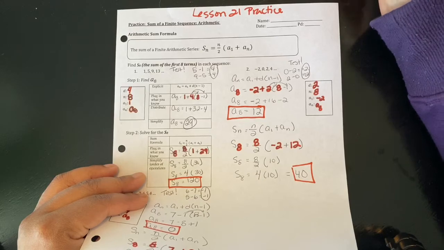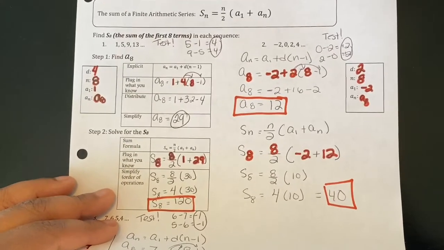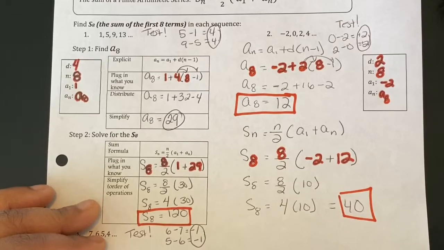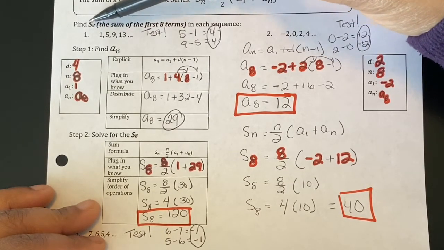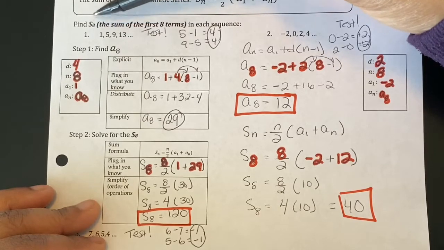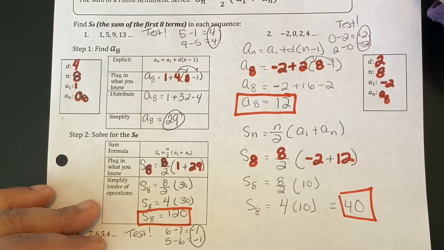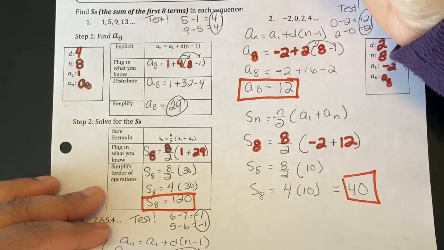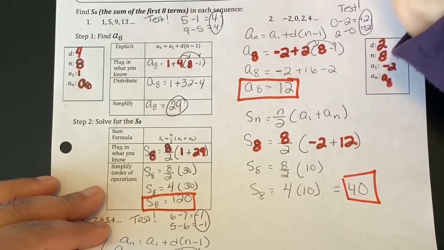So here are the answers to that practice. Hopefully you guys got a chance to do it. I wanted to zoom in on just maybe one or two of them, just to remind you of the process. It says find the sum of the first 8 terms. So S sub 8 means to find the sum of the first 8 terms of the sequence. I gave you 3 sequences, and let's look at the first and second sequence. Here we have a sequence 1, 5, 9, and 13.